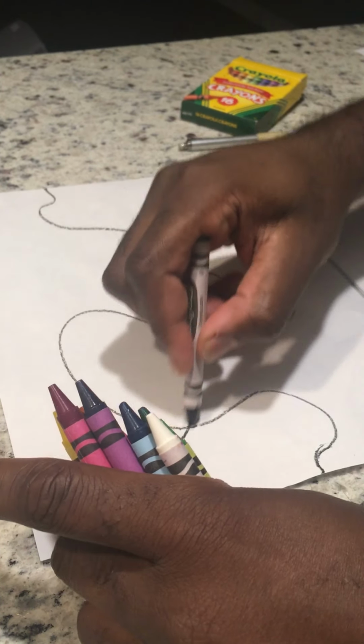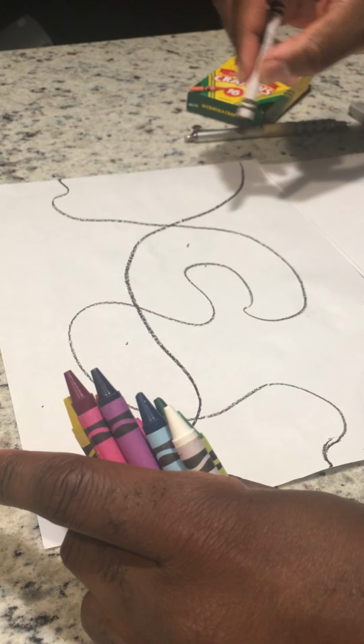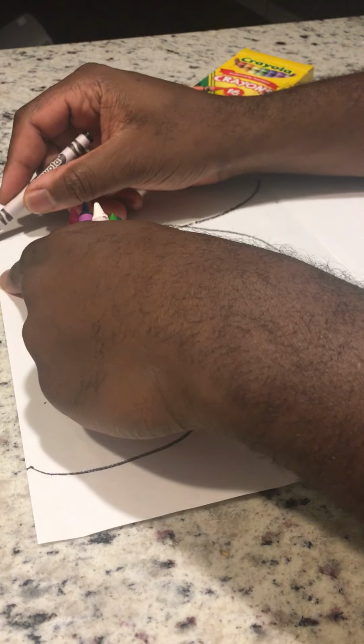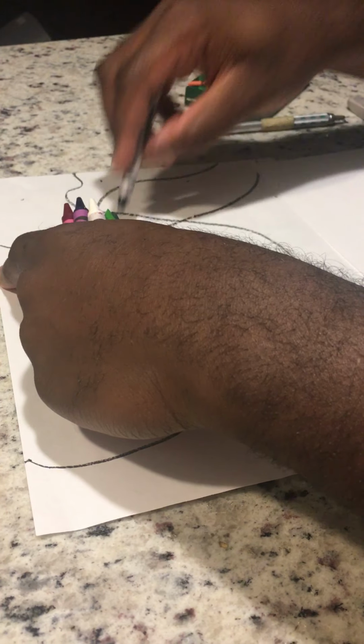What happens when this line crosses this line? Now I have a shape here, shape here, shape here, shape here, shape here. You guys get the idea, right? So when lines intersect across other lines, you create shapes. So lines, shape, line, shape, right?